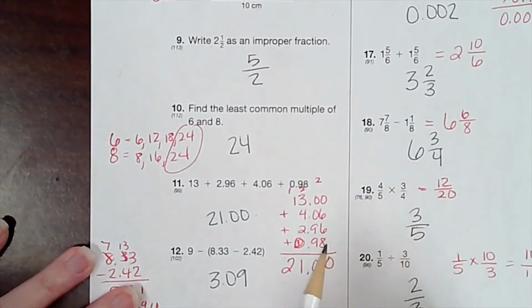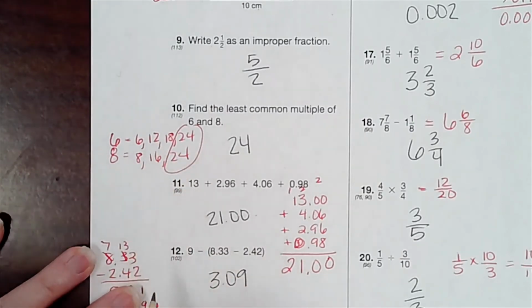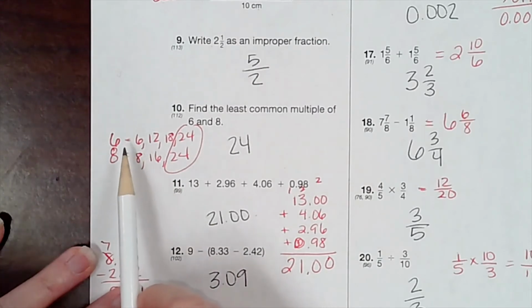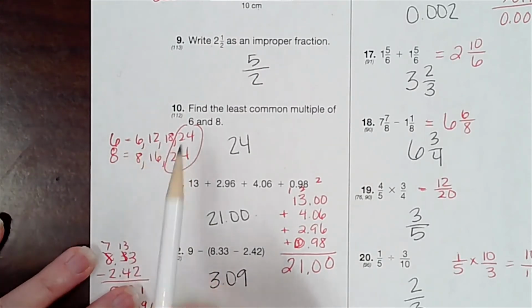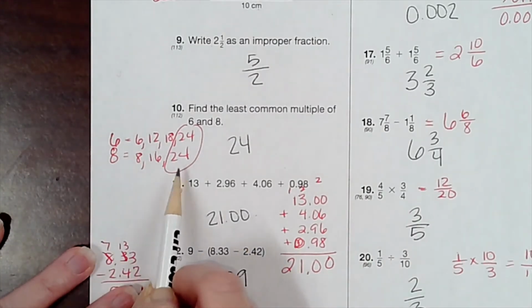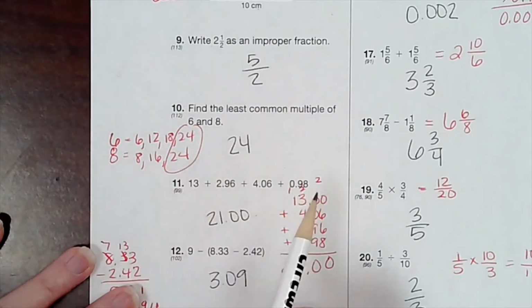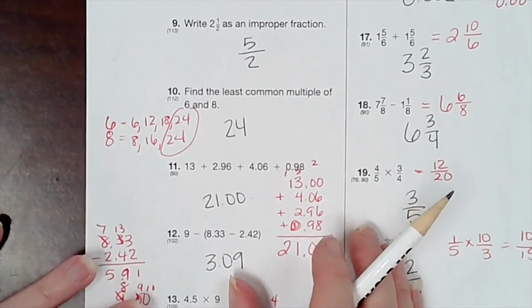Number 10, find the least common multiple of 6 and 8. Let's write out all the multiples and find the smallest one that they both have in common. You need to show work on this. So 6, the multiples are 6, 12, 18, 24. For 8, I have 8, 16, 24. The first number they have in common is 24. Now you can keep going and find more multiples, but we want the smallest one. So that's why we have 24.